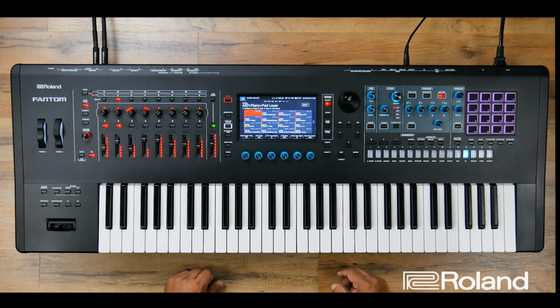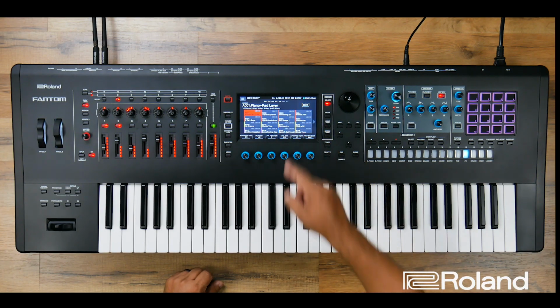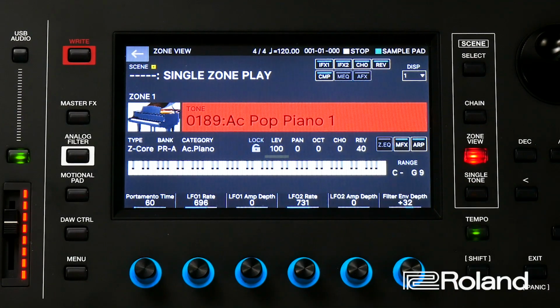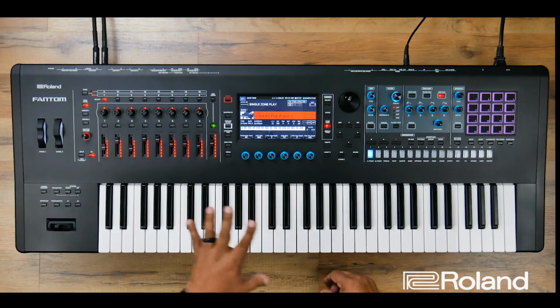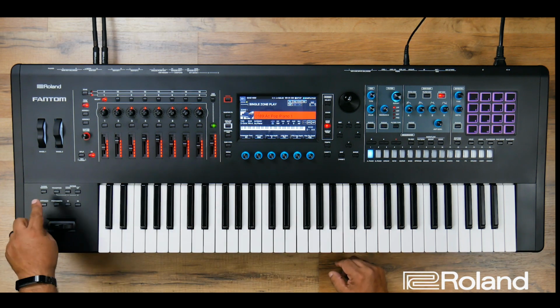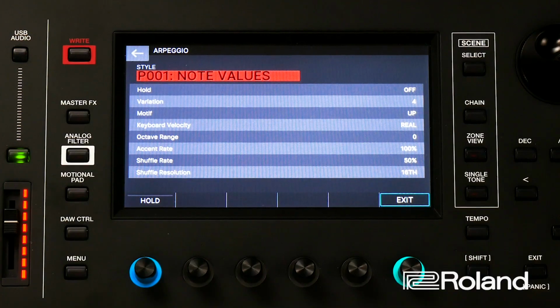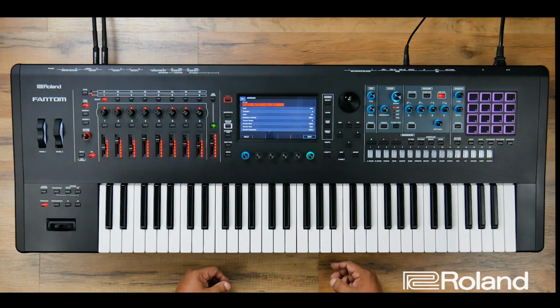So first off, I'm going to go into single tone, and I'll just use any scene that is here, doesn't matter. I'll press single tone and temporarily clear out that scene. So now that I have a sound here, I'm going to go ahead and press the arpeggio button right here on the left. Press arpeggio, it pops open, and you see we have all these options here for us.